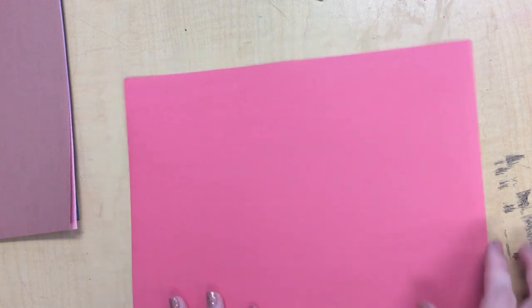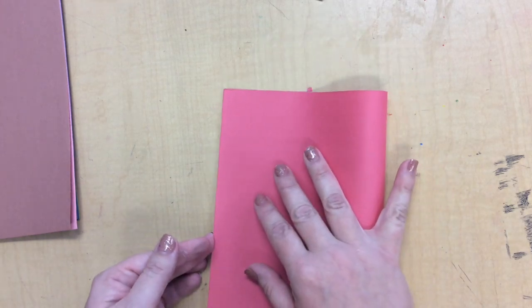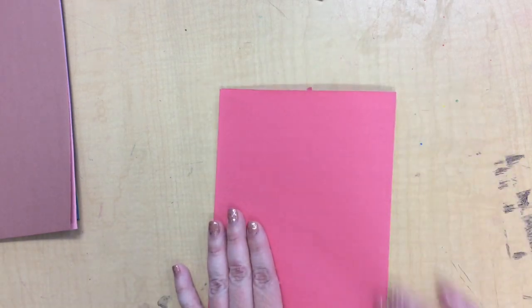So guys, maybe you want to make a symmetrical letter today. Symmetrical letters would be letters like O, T, A. Let's see, what else would be symmetrical? The letter W would be symmetrical. The letter U would be symmetrical. So to make a symmetrical letter, we're going to take our paper, match the corners and fold it in half like so.